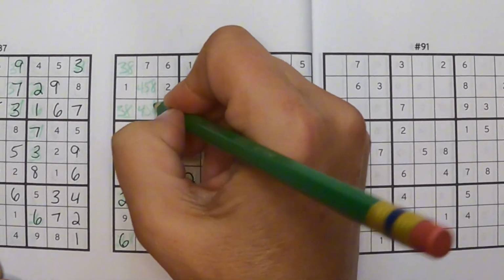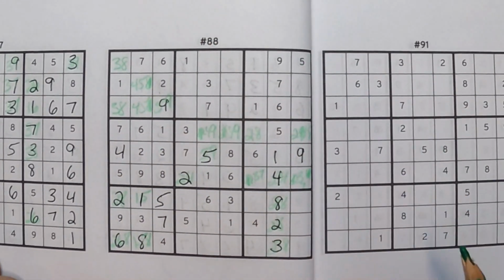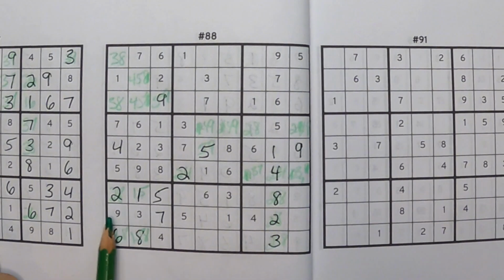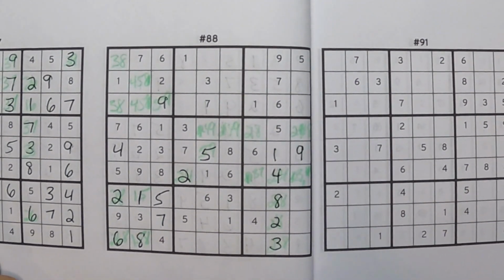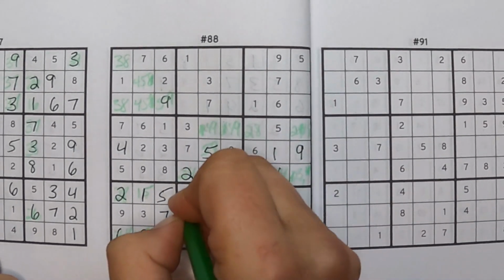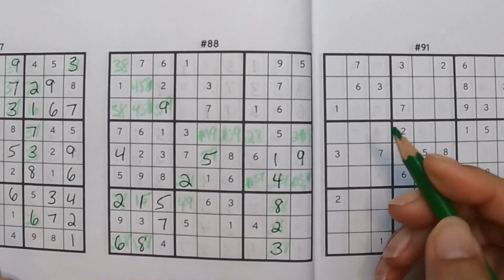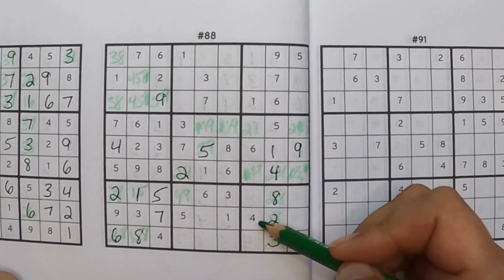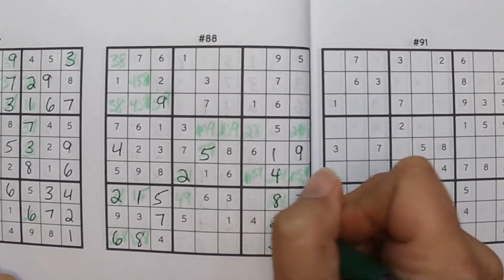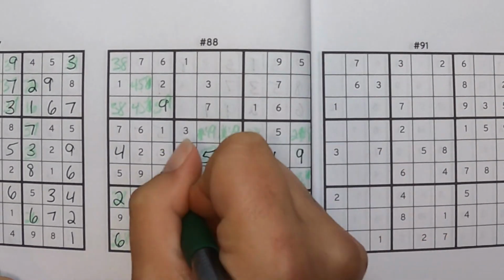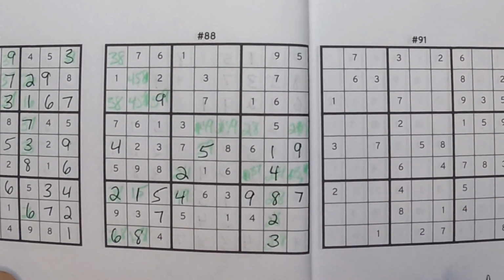So now we can get rid of this 8 and this 8. For this row now, we're missing 4, 7, and 9. We've got a 7 here, so 4, 9. 4 and 9 here makes this our 7. That 4 makes this our 9, 4.